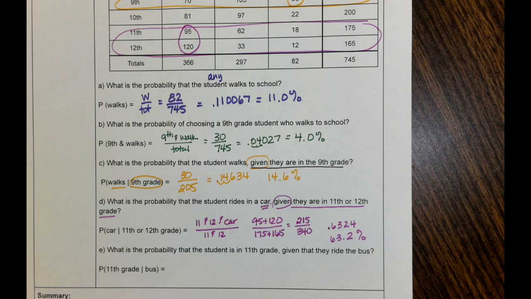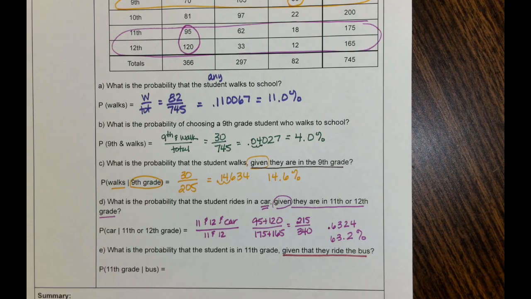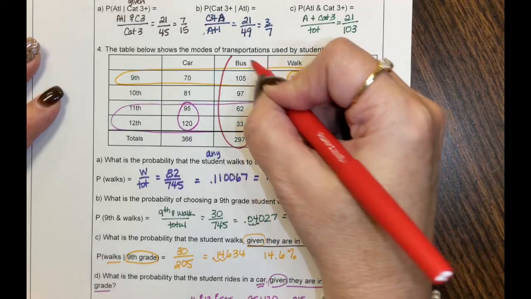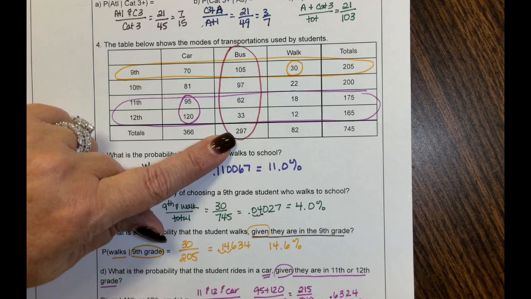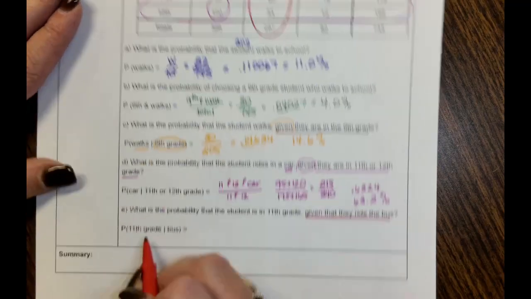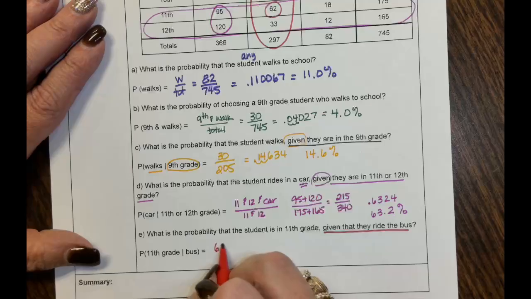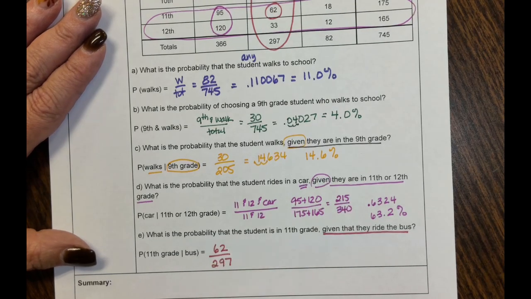All right, last one. What's the probability that the student is in 11th grade, given that they ride a bus? Given that they ride a bus. So now we've called everybody back, and we said, okay, if you ride a bus, go over there. So now we are only looking at the students who ride the bus. If we're only looking at those 297 students, what's the probability of choosing someone who's in 11th grade? Okay, so we want 11th grade and bus. 11th grade and bus is 62. So we have 62 that were 11th grade and bus over the 297 that ride the bus.